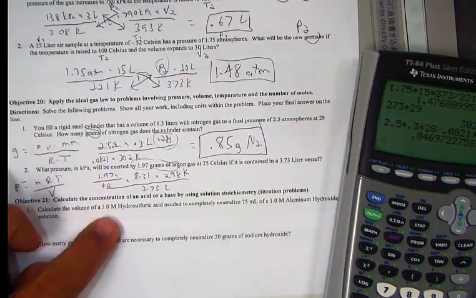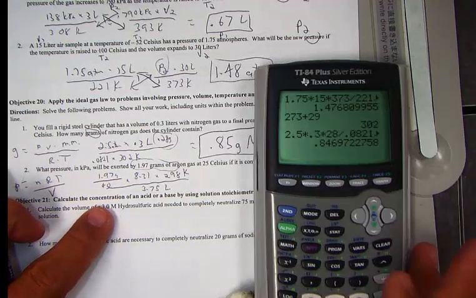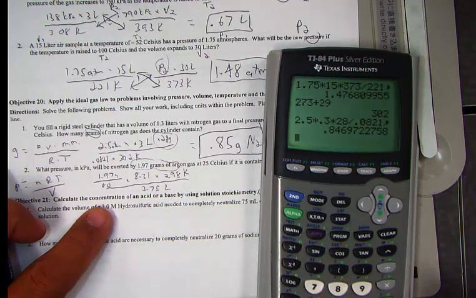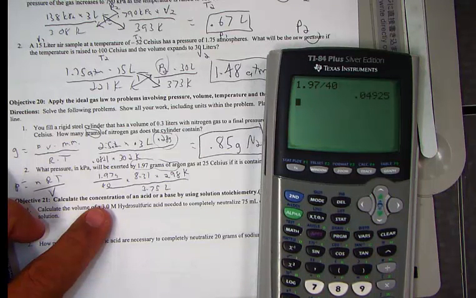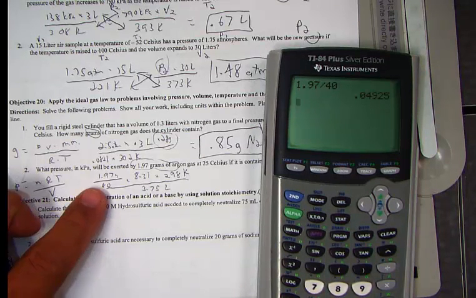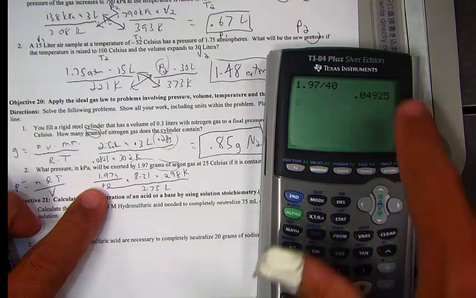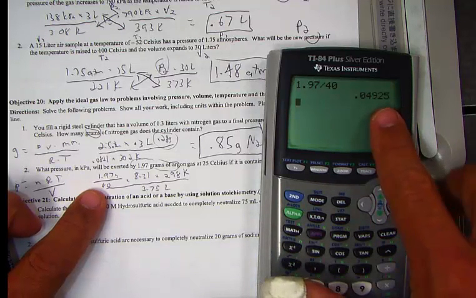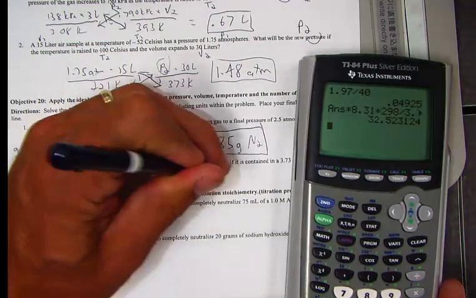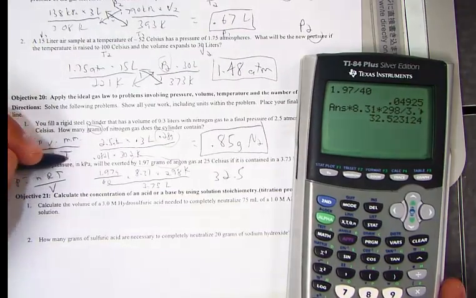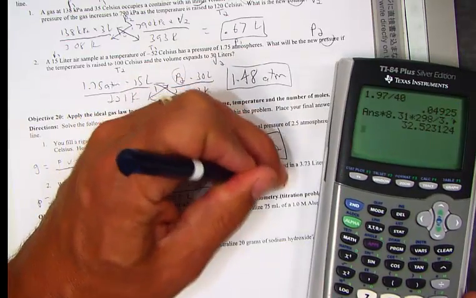It is already in liters, so I don't need to change anything. 1.97 divided by 40, 0.04925. I'm not going to clear that. I'm just going to keep that in there so that I don't round and then get the wrong number. Times 8.31 times 298 divided by 3.75 and press enter. 32.5. I'm looking for pressure in kilopascals. Kilopascals.